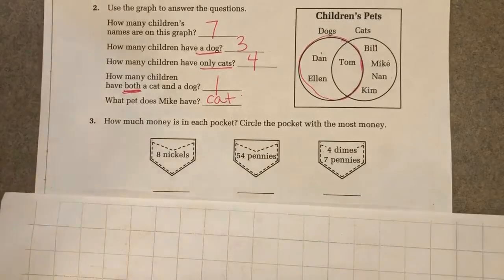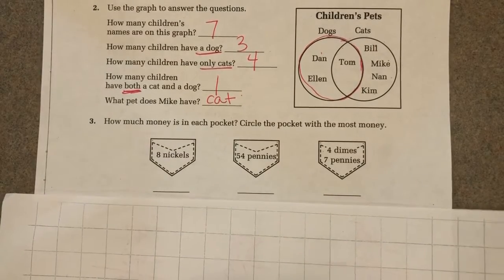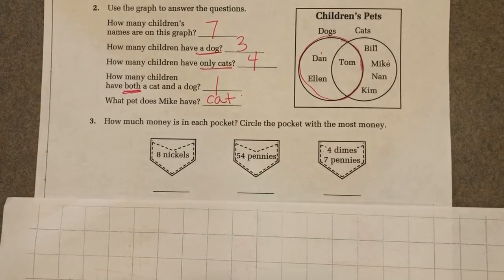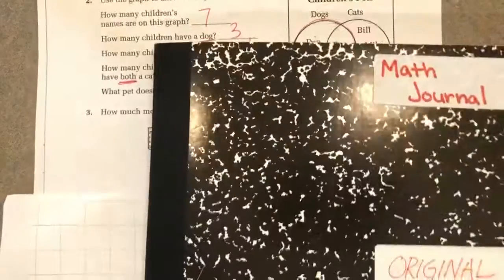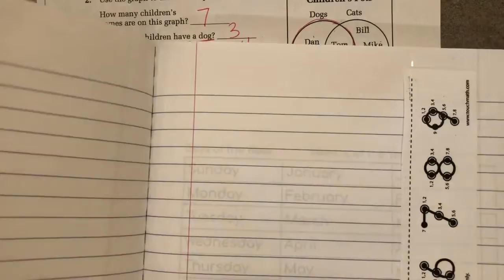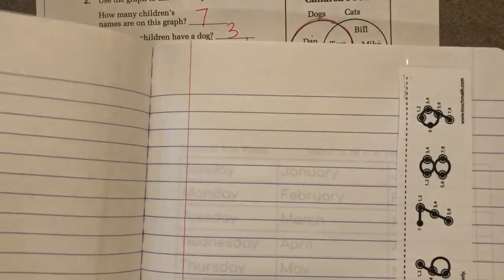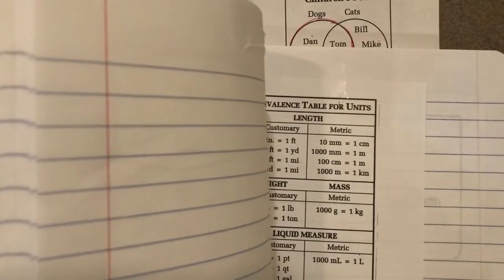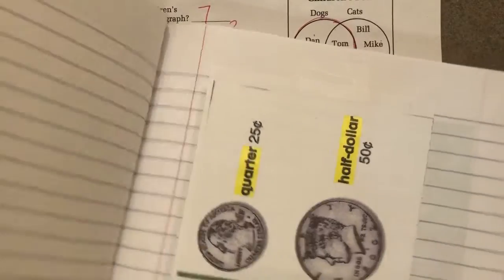Number 3, how much money is in each pocket? Circle the pocket with the most money. Now you will remember, I'm trying to find my journal here. On page 5, we have our coins. Turn to page 5 if you can't remember one of them or want to look it up to be sure.